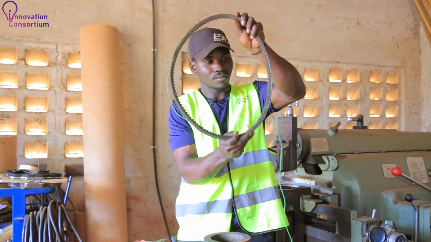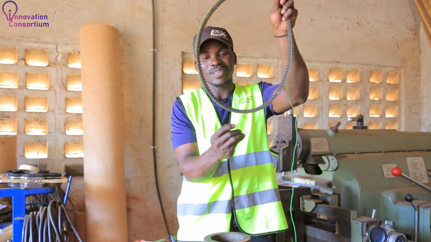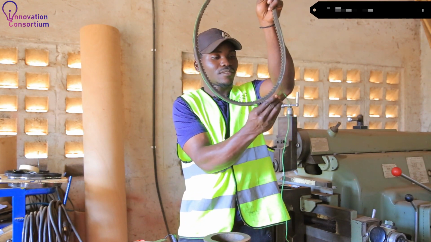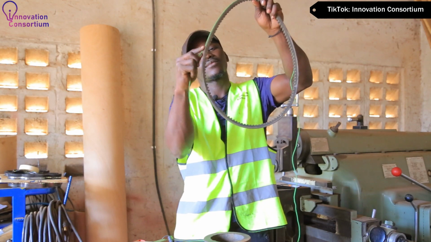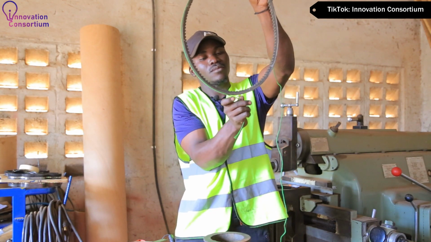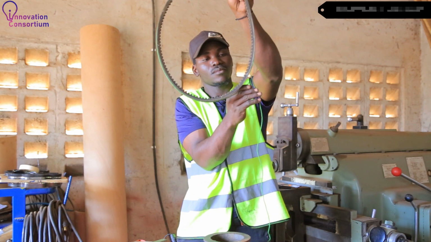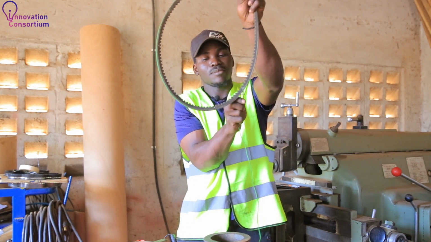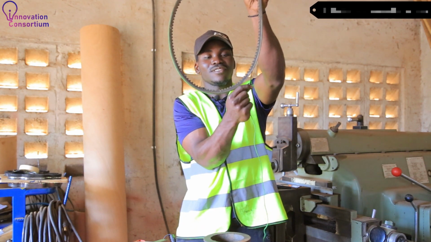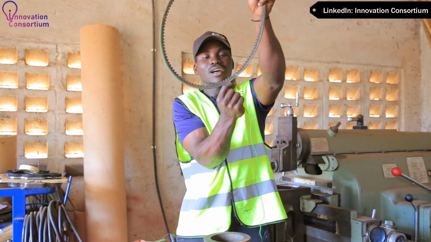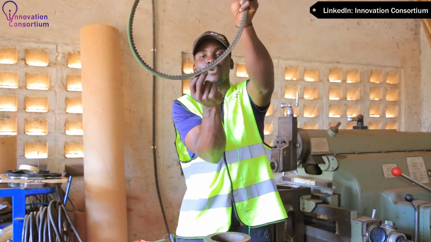I make it rotate around the outer circumference of the V-belt, and where it stops, it's where I hold it.